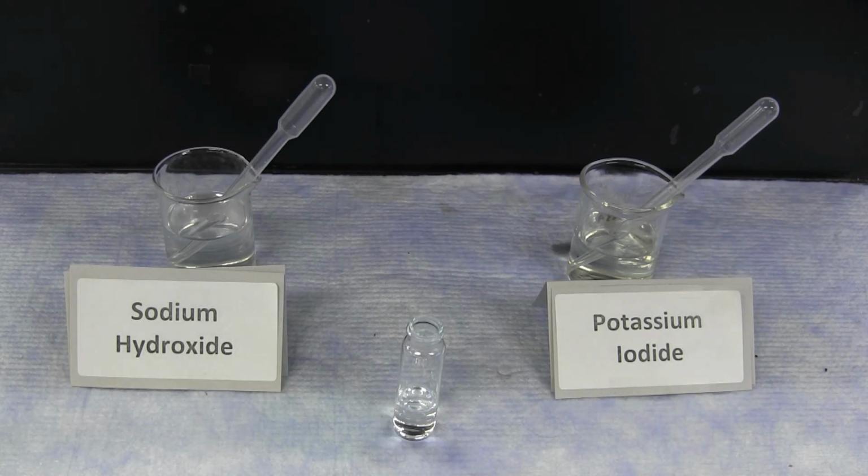When you look up these two possible products and their solubility values, the sodium iodide product has a solubility of 178 grams per 100 milliliters. The potassium hydroxide possible product has a solubility of 112 grams per 100 milliliters. By looking at these two numbers, there would potentially be a precipitation reaction of potassium hydroxide first before the sodium iodide.